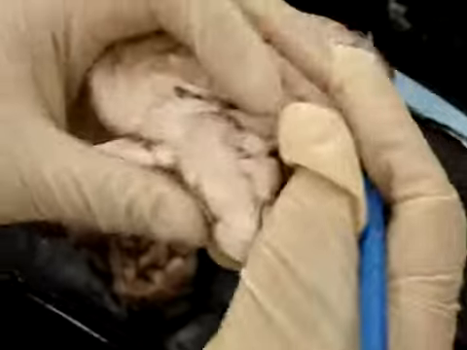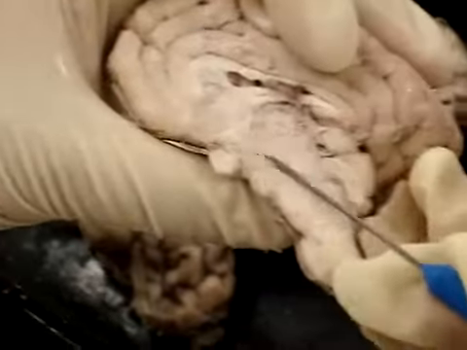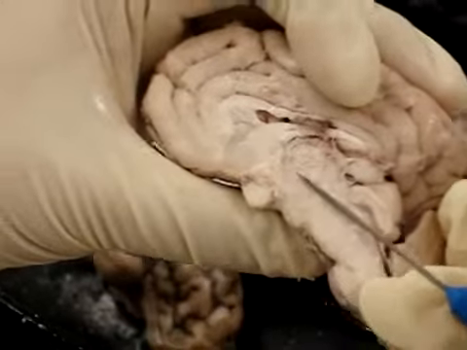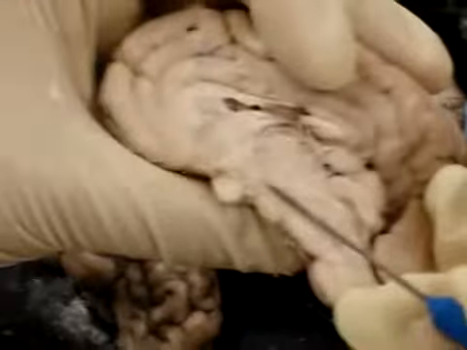The thalamus, there's no clear distinction anatomically. Massa intermedia, again, below that is the thalamus. Below that is the hypothalamus, below thalamus. So massa intermedia, thalamus, hypothalamus.